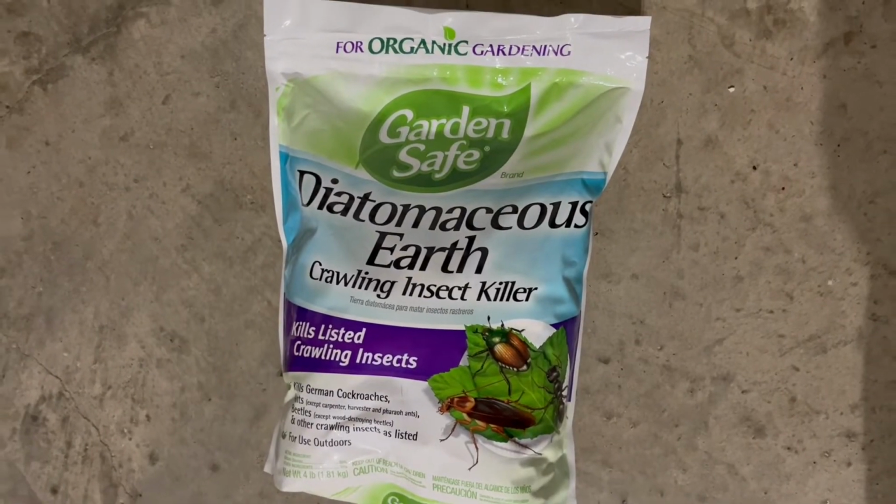Another thing that you can use is diatomaceous earth or hydrogen peroxide. A hydrogen peroxide mix with water will also kill the fungus gnats on contact. But just so you're aware, hydrogen peroxide and water, or even just mosquito bits and water, will handle fungus gnats. They're not going to handle all of your pests.